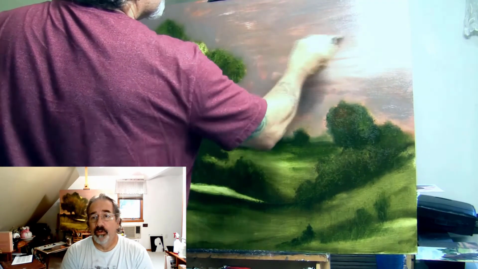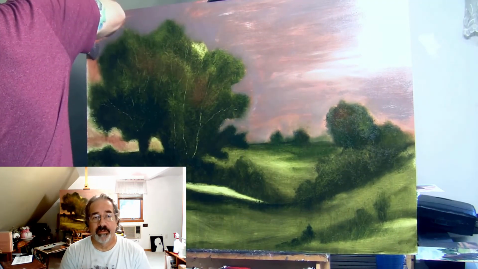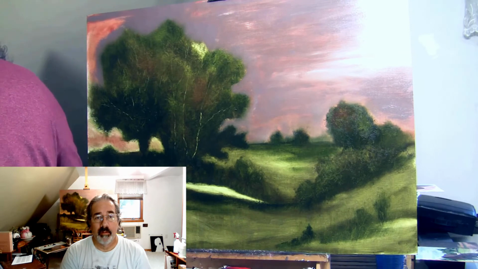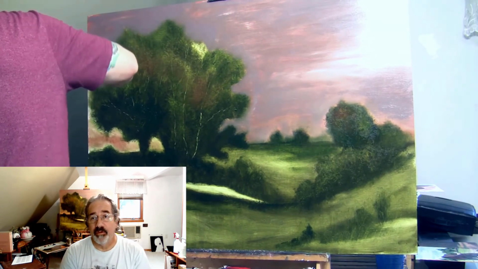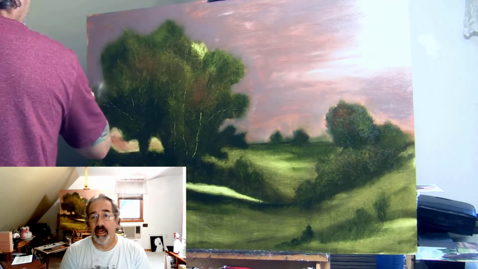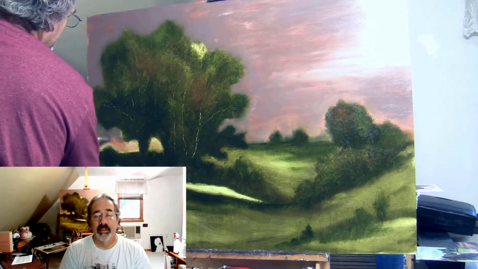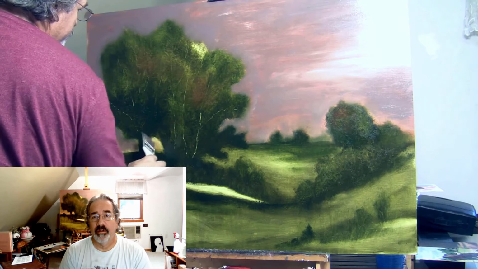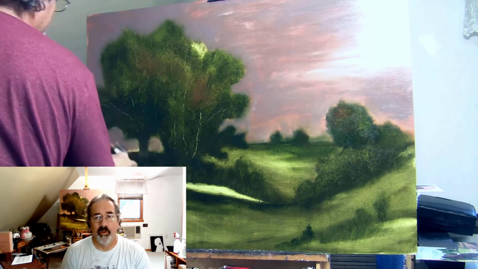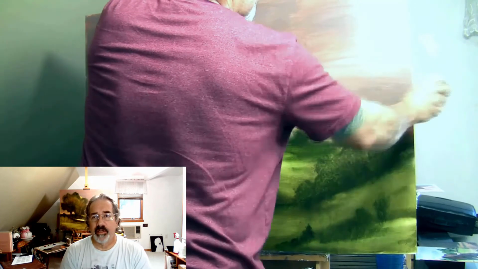So I hope you enjoyed watching this process as much as I enjoyed painting it. Like I said, I was very, very happy with the effect, and I believe for me, for landscape painting, this is where I'm going to be going with it in the future. I'm going to be really concentrating more on a tonalistic type of style within my landscapes.